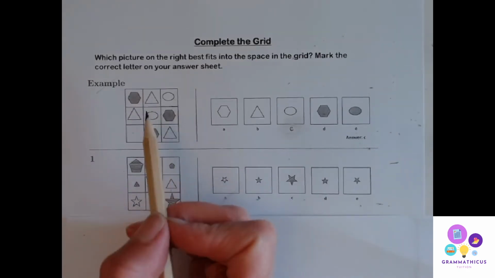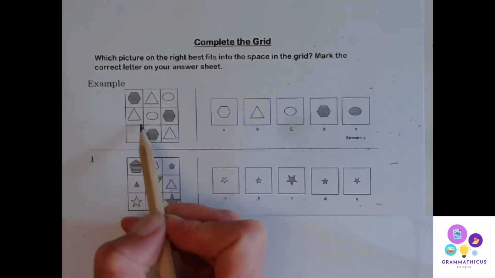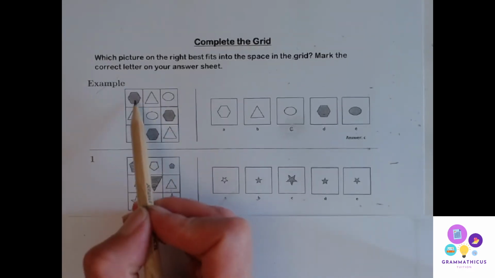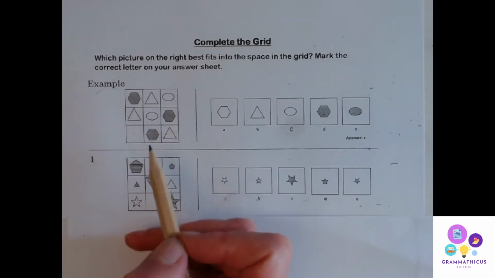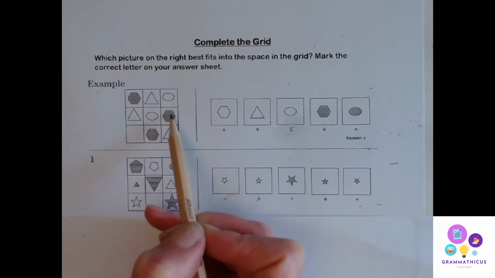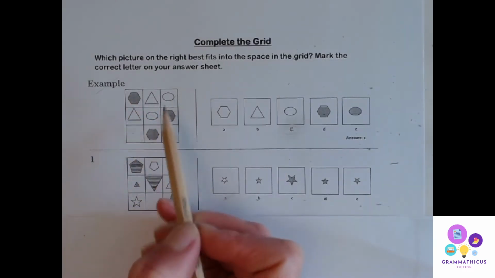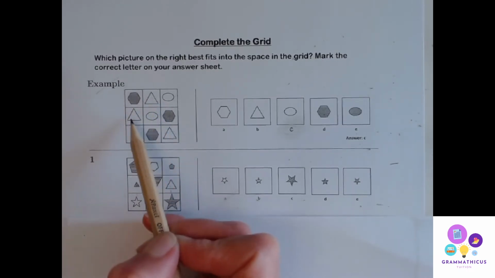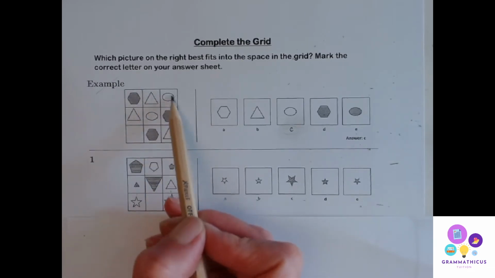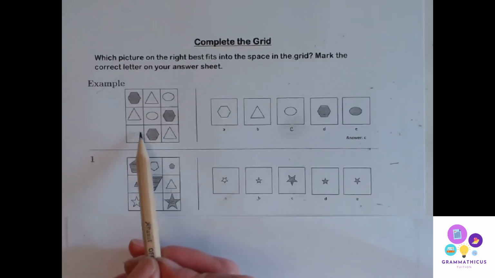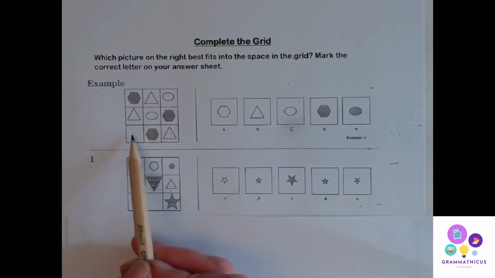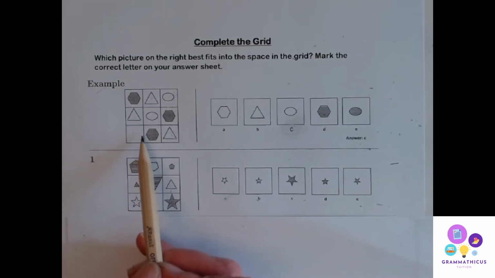Well, if we look at the example, we can see that we have a square here in the bottom corner that we need to decide which shape is going to go in here. Now, first of all, I'm going to look for shapes that are the same, and I can see that on each row I have a large grey hexagon. I can also see on each row that I have a large triangle, and on the top 2 rows I have a white oval. Now, a white oval is missing from the bottom row, so I can work out that it's going to be a white oval that goes here.